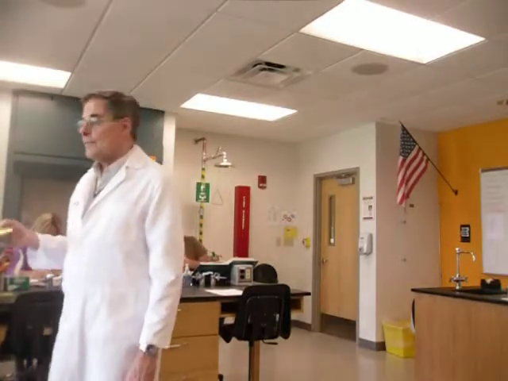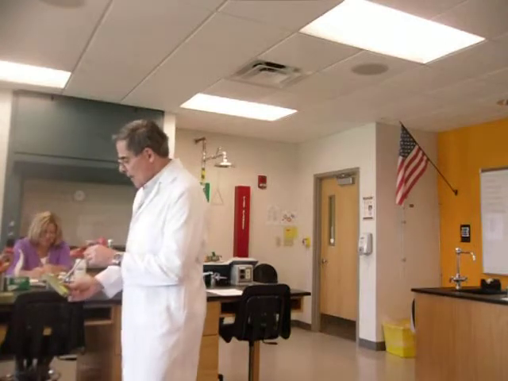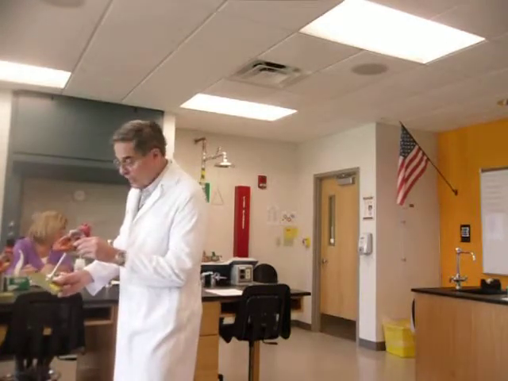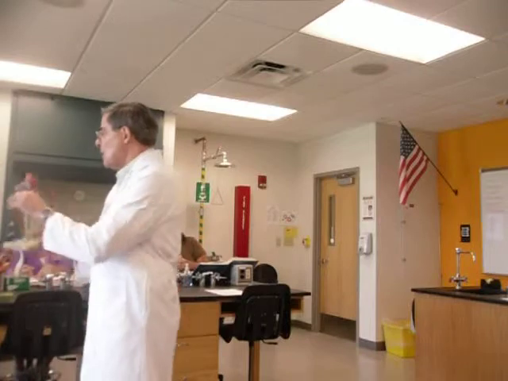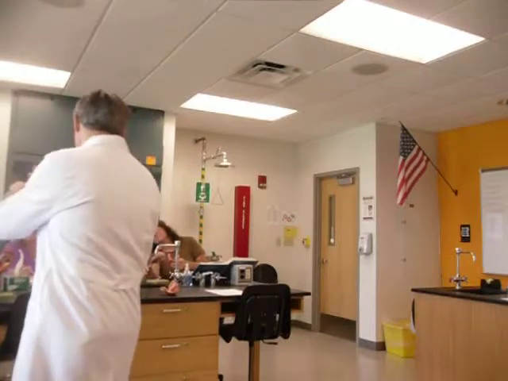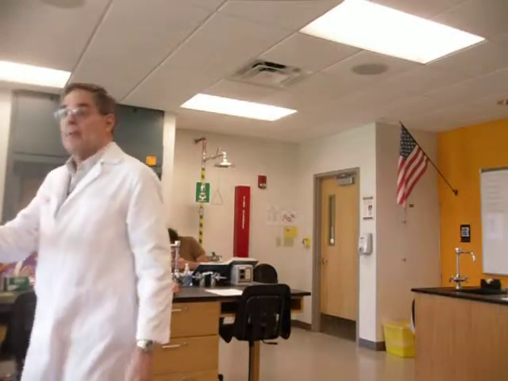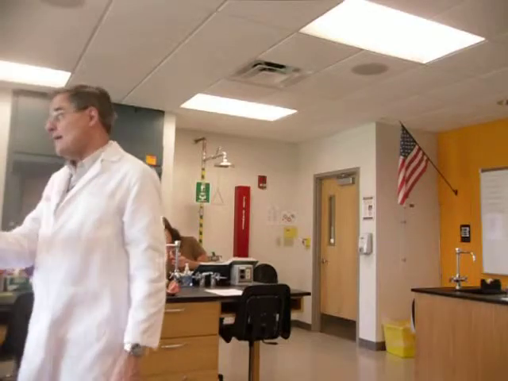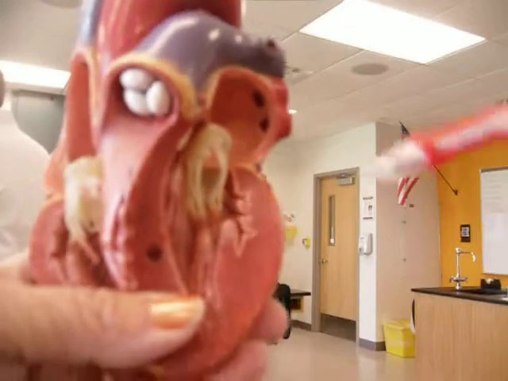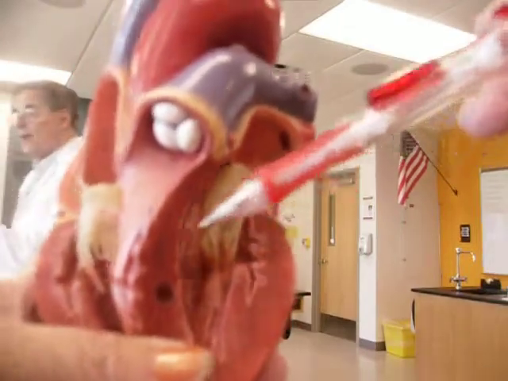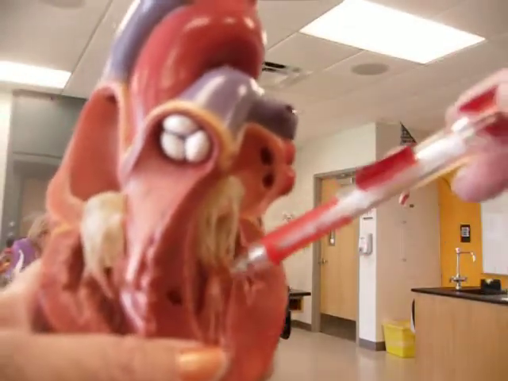Notice the chordae tendineae at one end attach to the valve cusps or flaps. At the other end they attach to muscles projecting from the interior of the ventricular wall, which are called the papillary muscles. So the chordae tendineae are bundles of collagen fibers running between the papillary muscles and the tricuspid and bicuspid valve flaps.